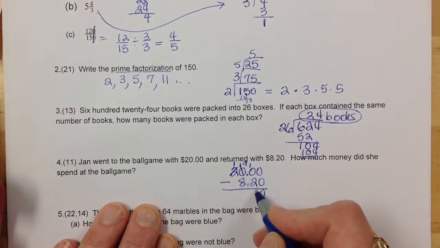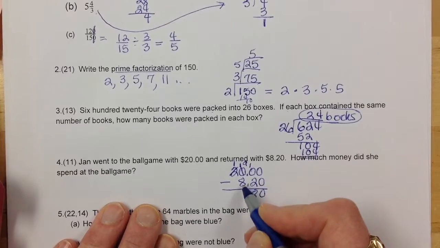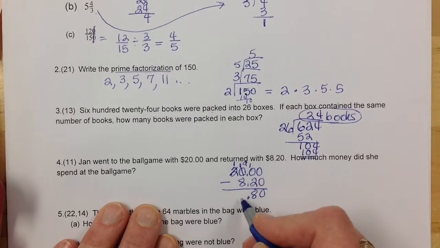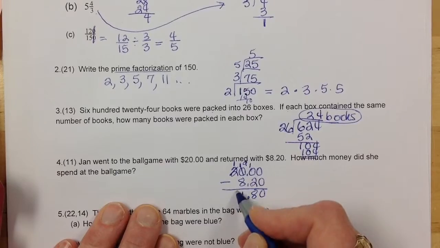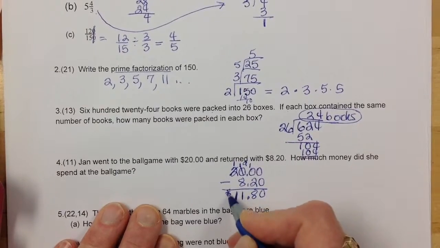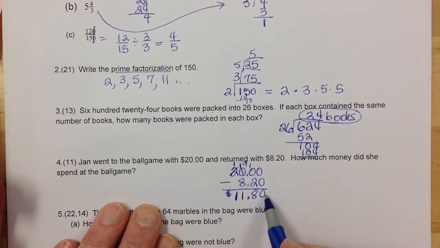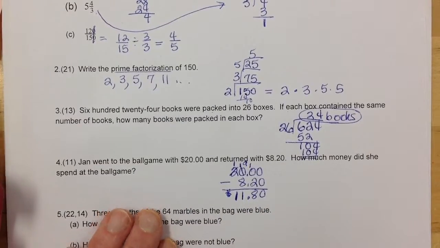So now 2 from 10 is 8. 8 from 9 is 1. And 1 minus 0 is 1. So Jan spent $11.80 at the ball game. You can check it by adding the $11.80 and the $8.20 back together.